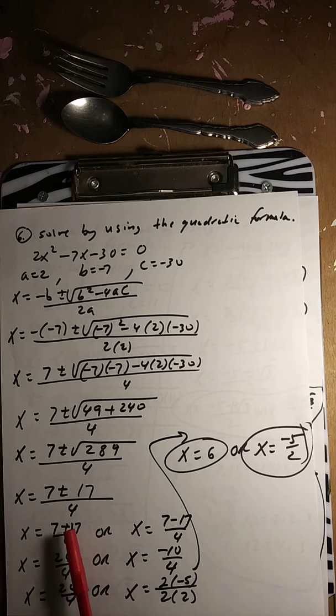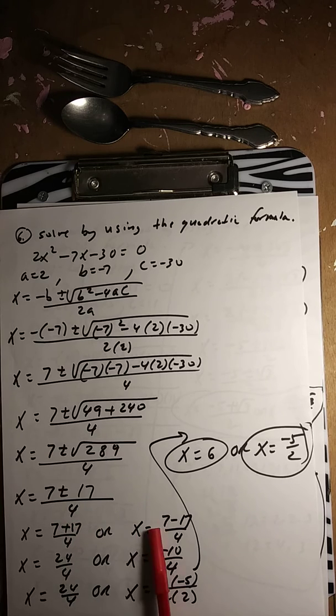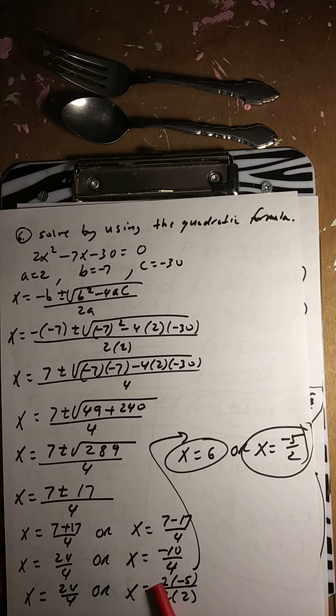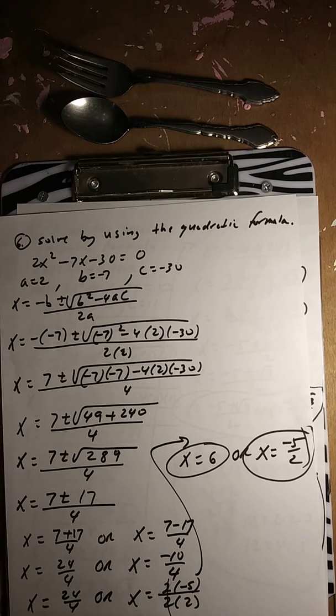So we have two things. 7 plus 17 over 4 or 7 minus 17 over 4. This is 24 over 4 and this is negative 10 over 4. And let's write this again, 24 over 4. Now this is 2 times negative 5 is negative 10 and 2 times 2 is 4. So we have, this one becomes 6, just 6, that's it. And this 2 is canceled out. So what's going to be left over is negative 5 over 2.